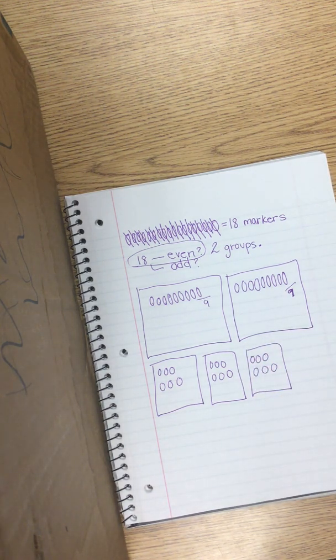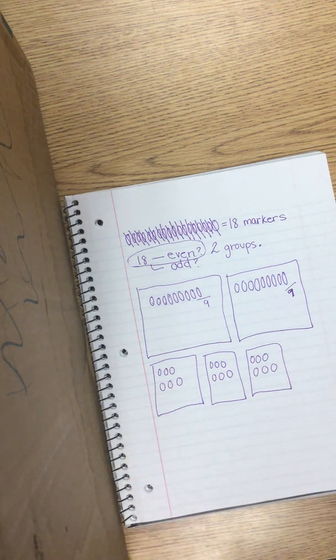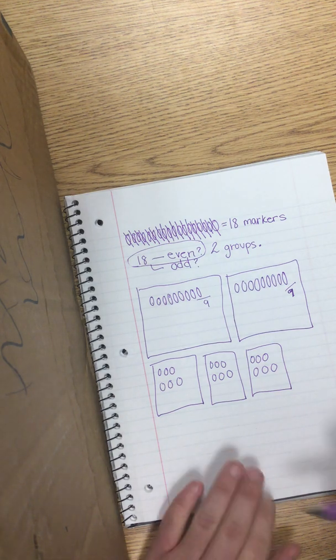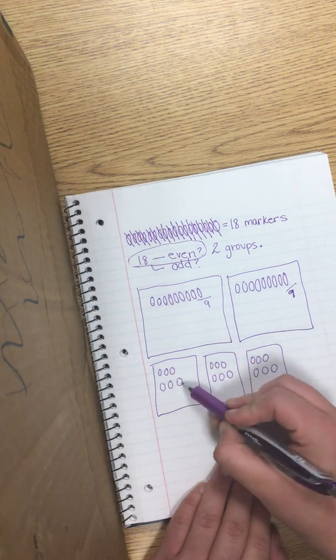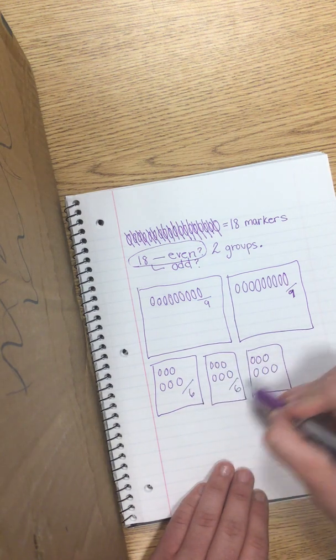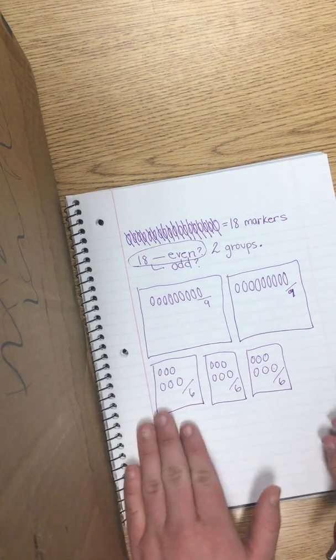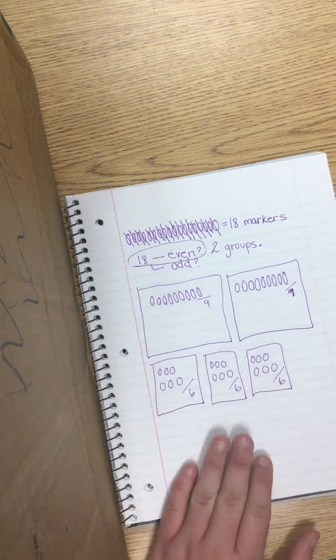That means they're evenly distributed, evenly put into those boxes. Evenly means fairly, right? And equally. So let's see, 1, 2, 3, 4, 5, 6, in each group. There's other ways you could do it. Those are some ways I can think of.